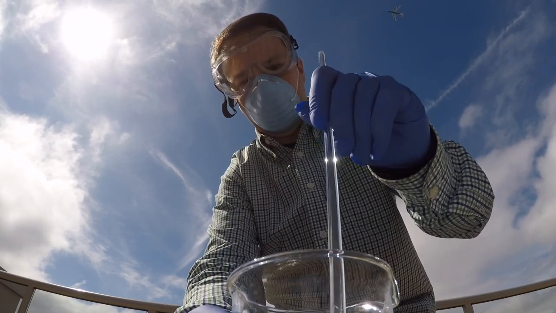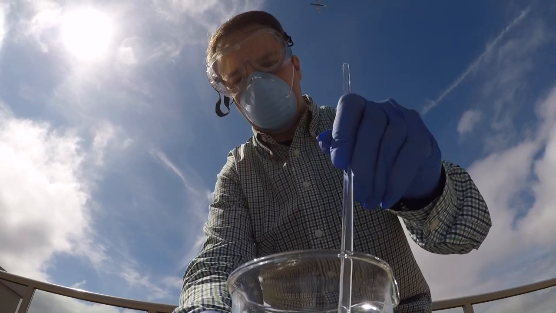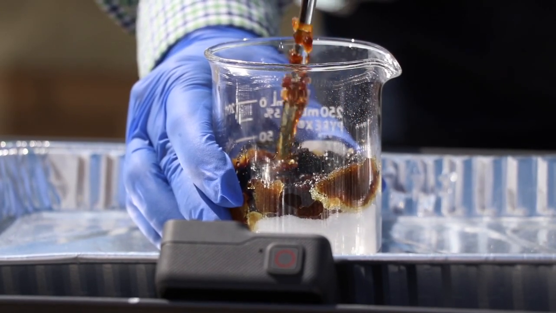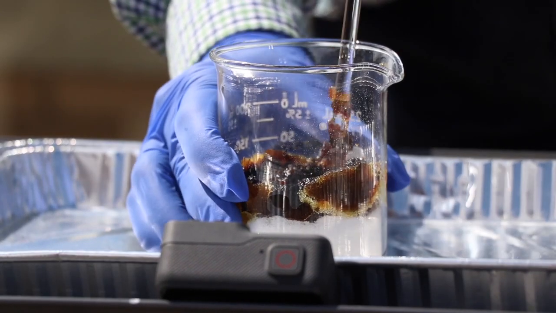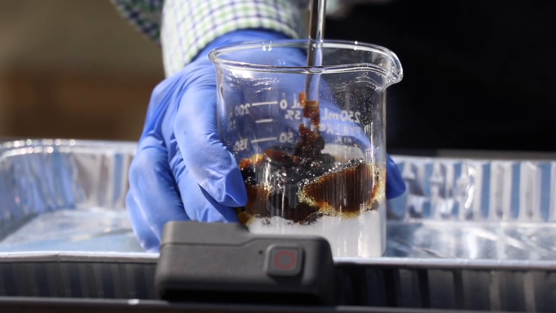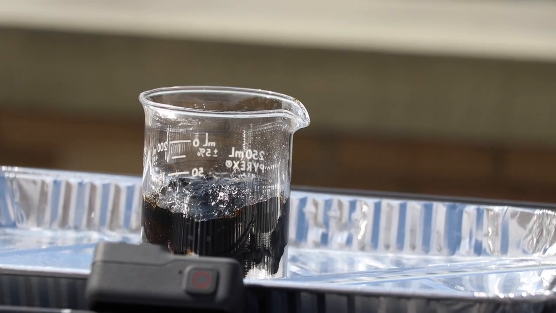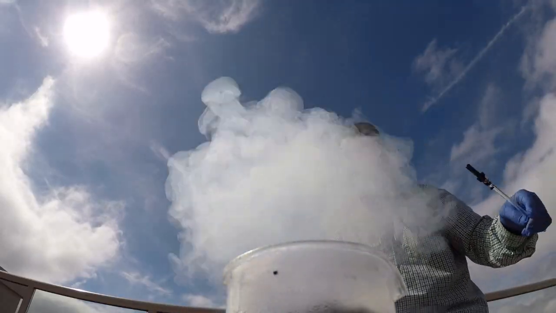It's actually beginning to heat up just a little bit. It's going to get pretty hot. See, it's turning black, charring up. So it's dehydrating the water from the sugar and turning into pure carbon now. You should see the carbon begin to rise up out of the reaction.